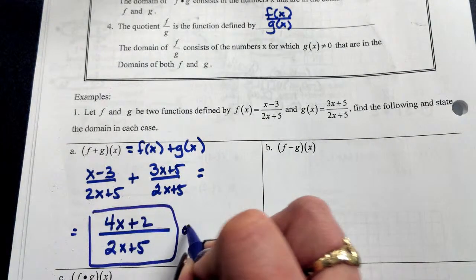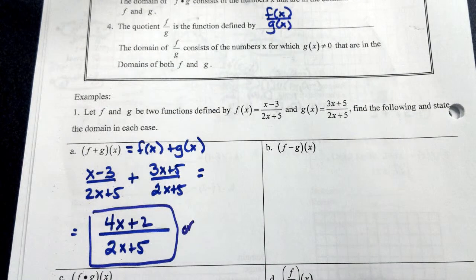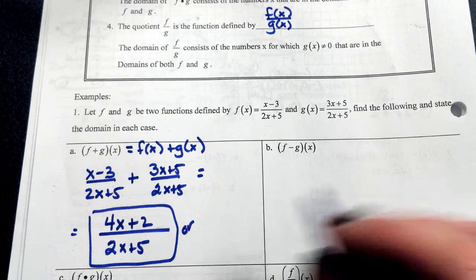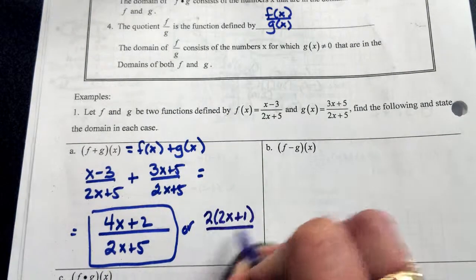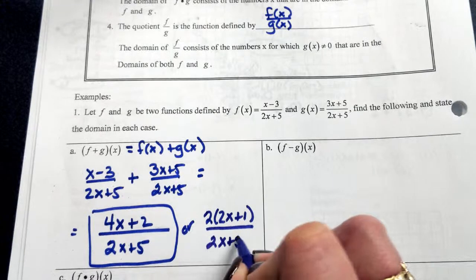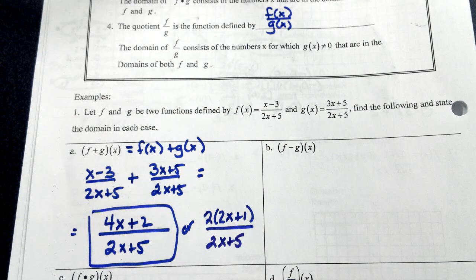And again, you want to make sure you're checking your answers to make sure that they are in simplest form. You can factor a 2 out of the numerator. That'll give me a 2x plus 1 over 2x plus 5. But as you can see, there is no common factor to cancel out, so I know my answer is in simplest form. So any questions on how you can add two functions together?